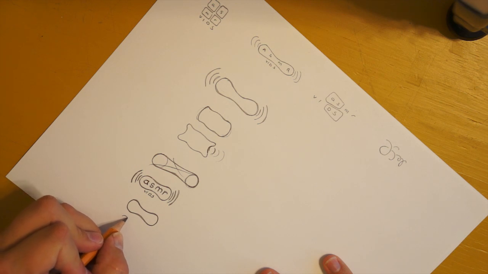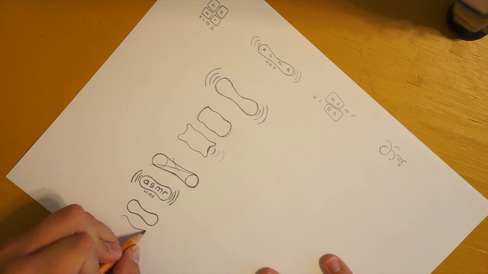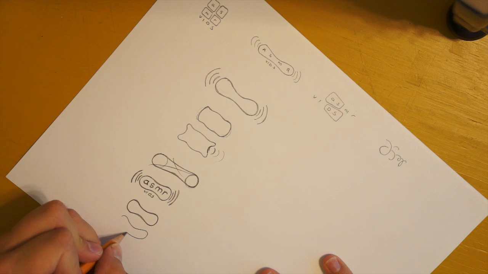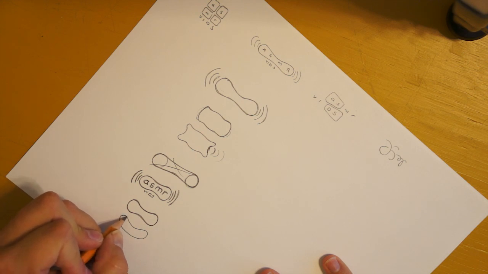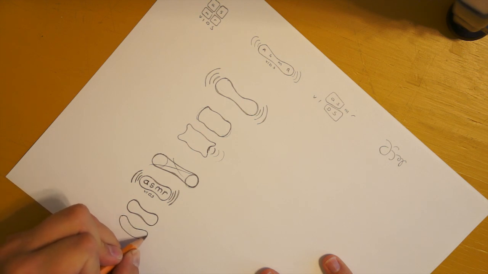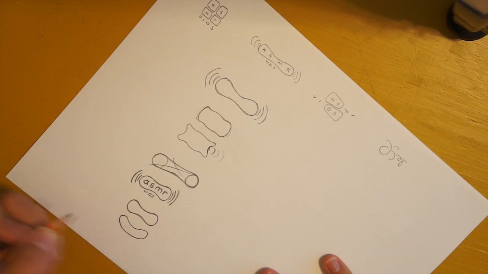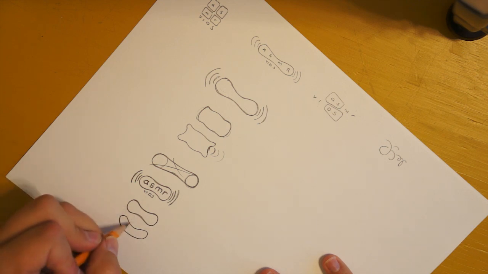I wonder if we did... Yeah, looks too much like a hot dog.